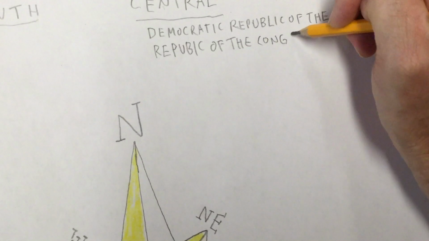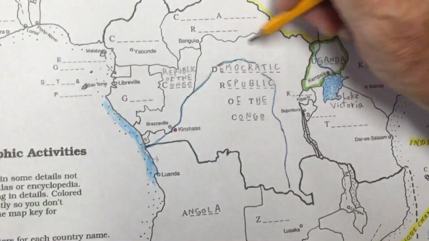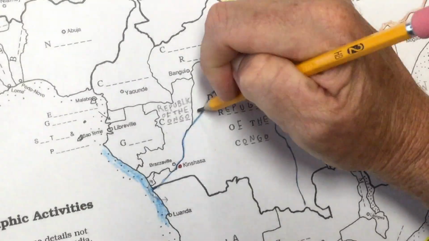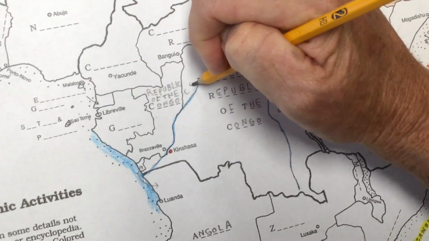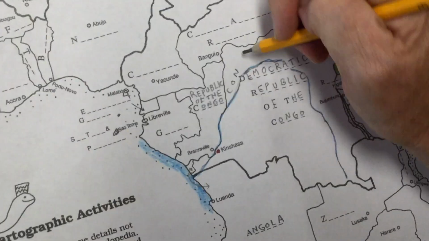And now we want to make sure we label that river. So let's find a good place to label. It's a long river. Maybe I'll start right about here. I'm going to use capitals for this very large river.